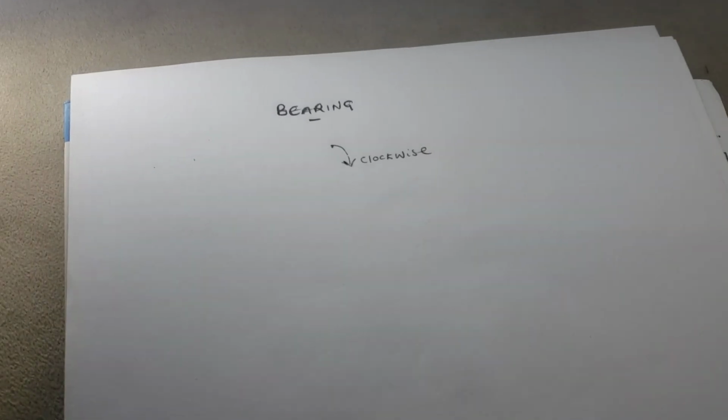Some other term that I can use, we say bearing is used to represent the direction of one point relative to another point. This is why we get to hear "measure the bearing of A from B" or "B from A". Such kind of terminology is being used in bearing.